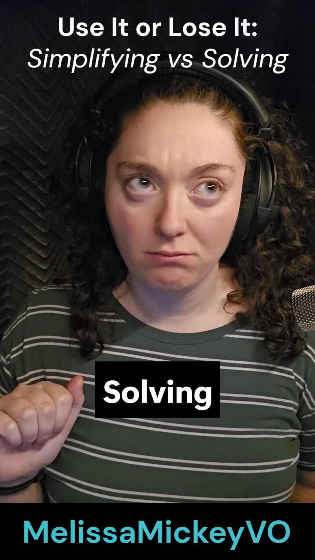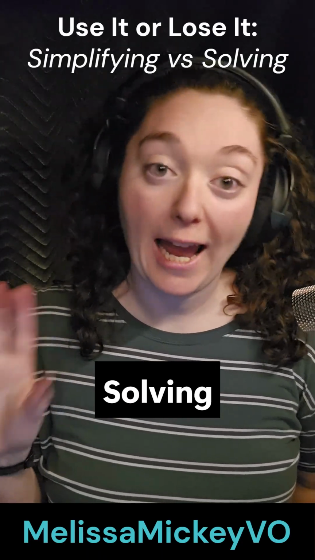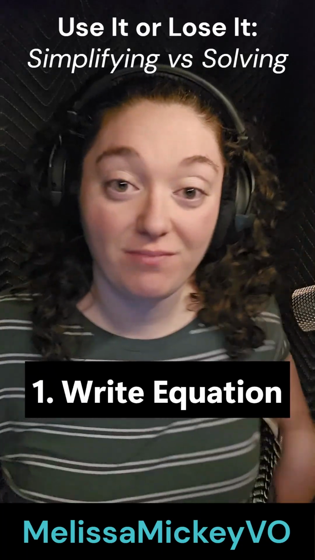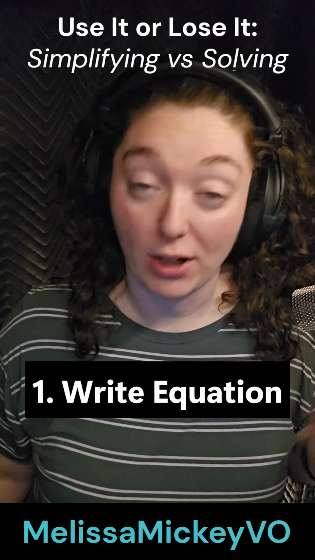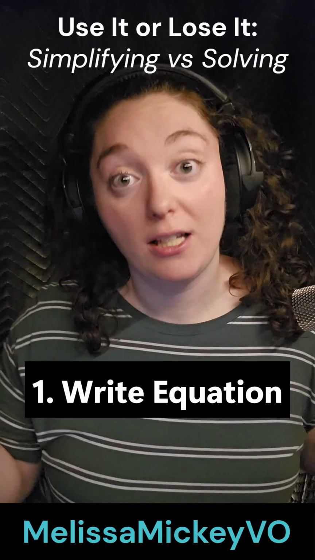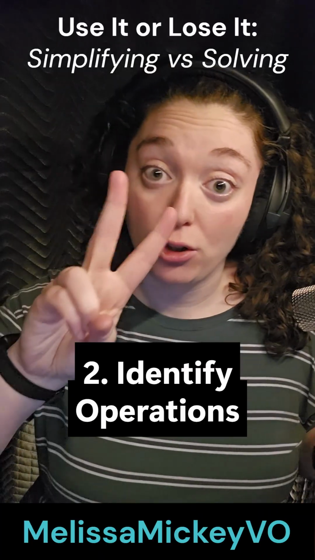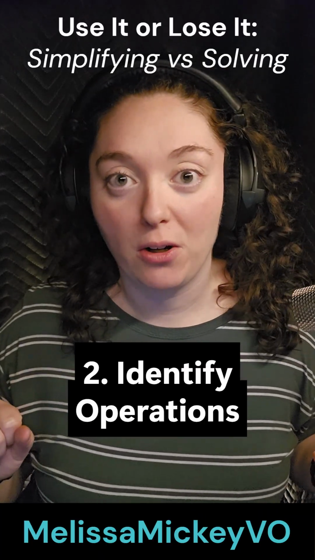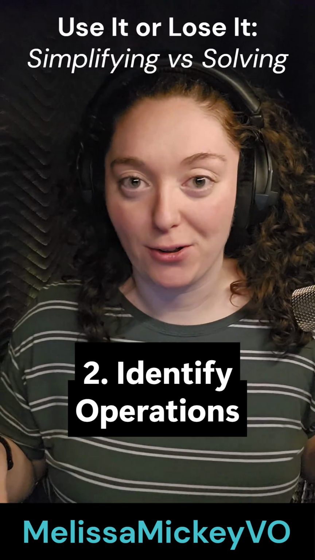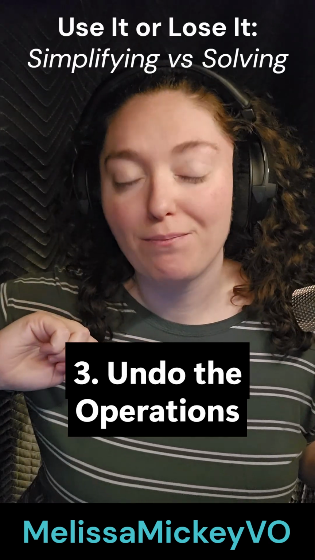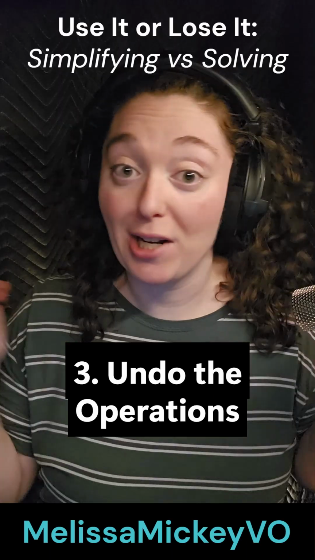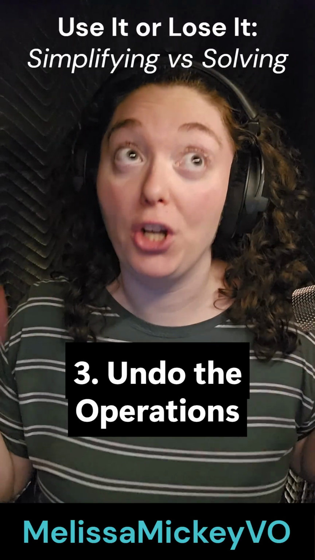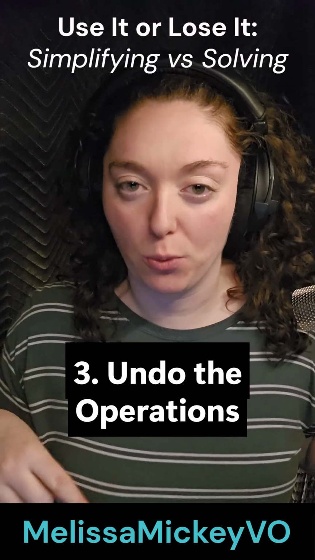At its core, all solving is technically the same 3 steps. First, you write an equation. You take your expression, you set it to what you want it to equal. 2, you identify all of the operations happening to your variable. 3, this is where things are different. You're not going to put the things together. You're going to undo the things in the opposite order most of the time.